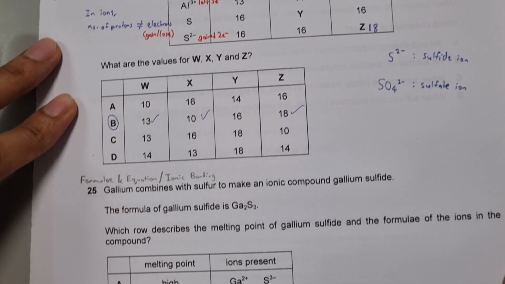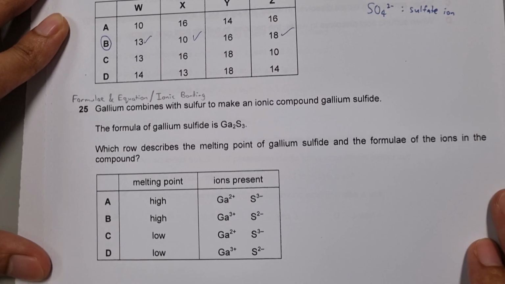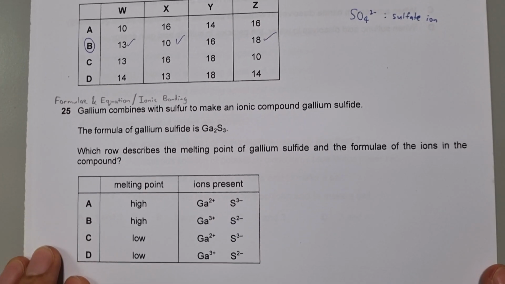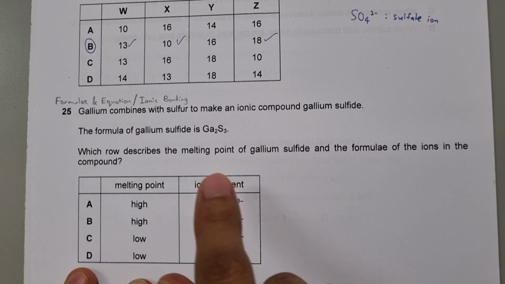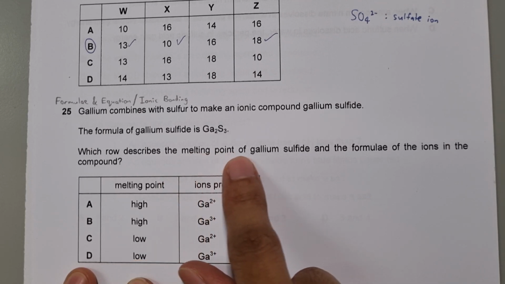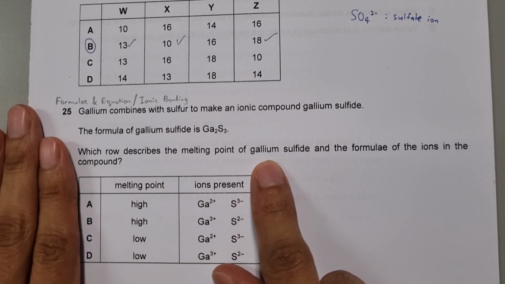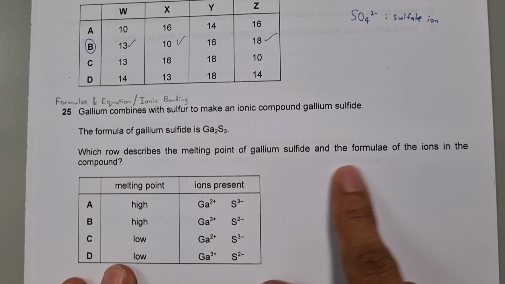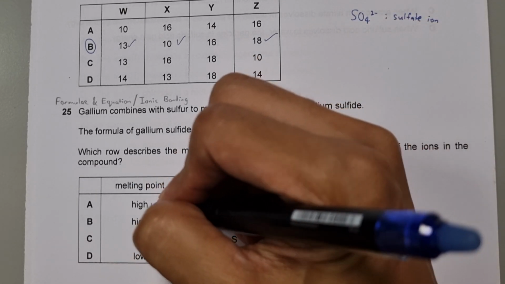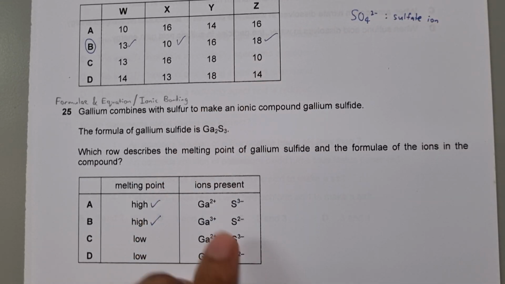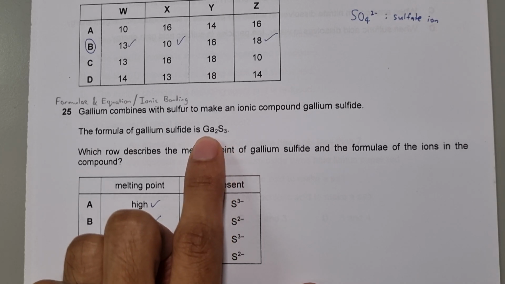Alright, next. This fifth question tests two concepts: a formula and equation, and also ionic bonding. So it's an ionic compound. What would the melting point of gallium sulfide be, and what's the formula? The melting point should be high.